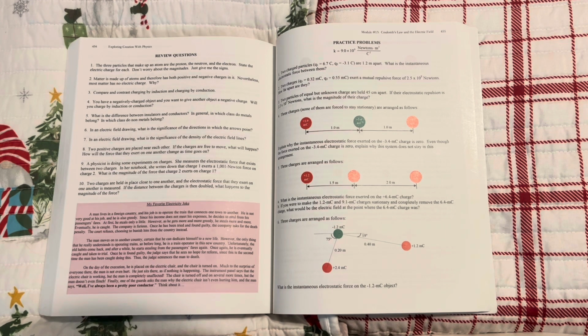Number 7, in electric field drawing, what is the significance of the density of the electric field lines? All right, so the density of the electric field lines is proportional to the electrostatic force that a charge placed in the field would experience. So the more dense the lines, the greater the force that would be experienced by the charge placed in that field.